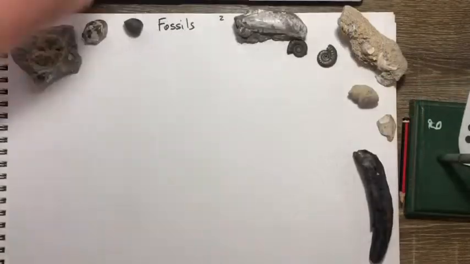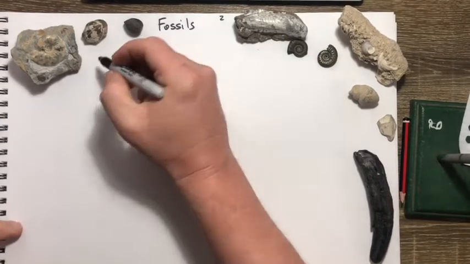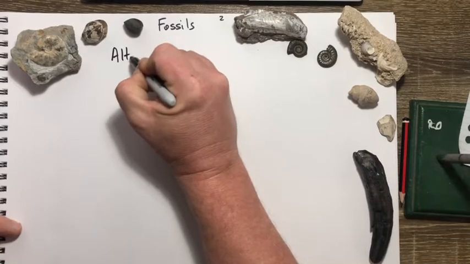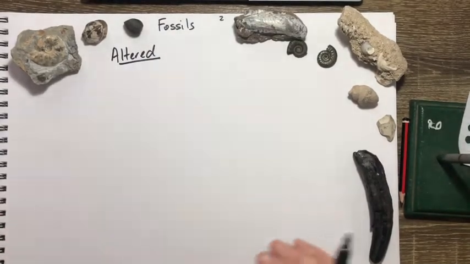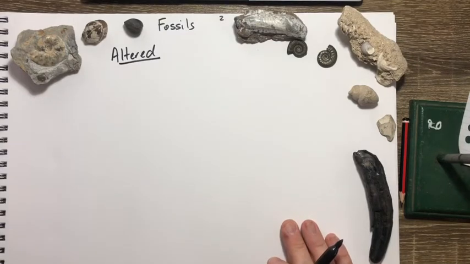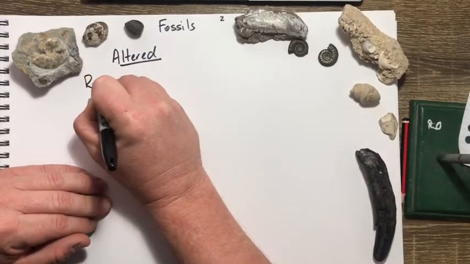Okay, let's continue with our fossil story, and let's look at altered fossils. These are fossils that have been changed. So there's a couple of different types of alteration that these fossils can go through. Let's go with the first one, and that is replacement.